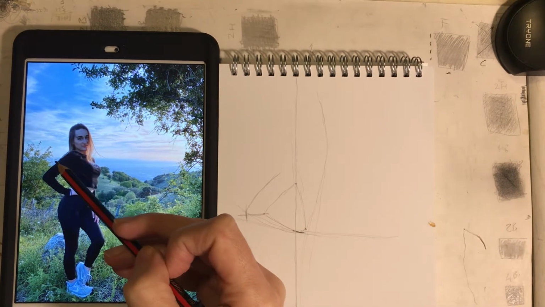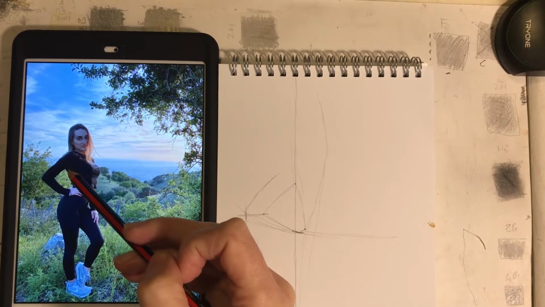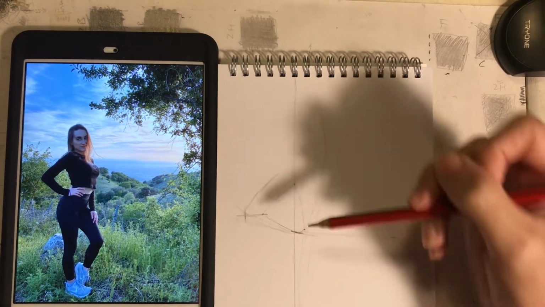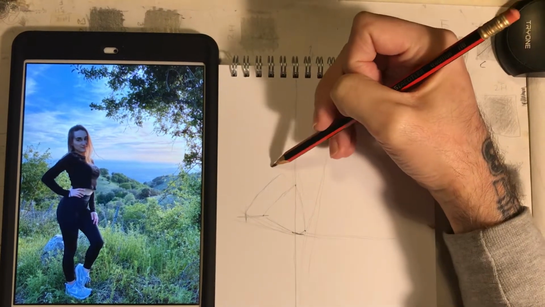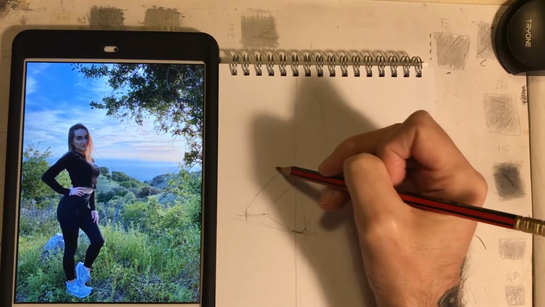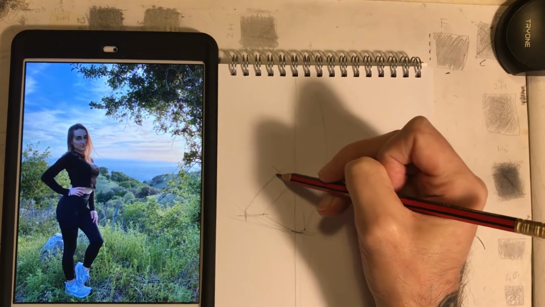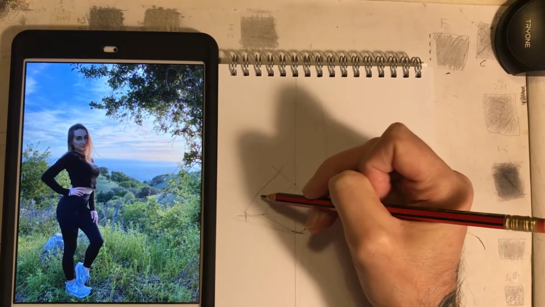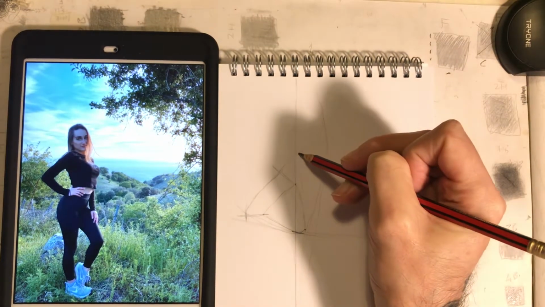This part here as well, there's a line there you can measure to. Yeah, the shoulder is up here.